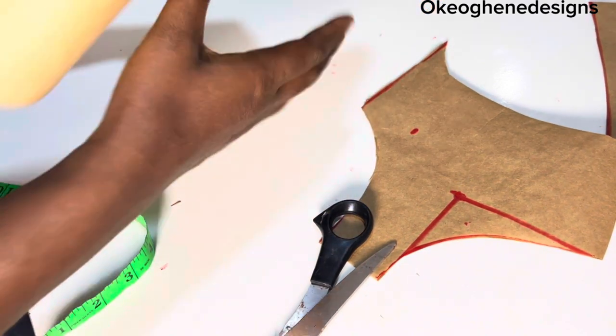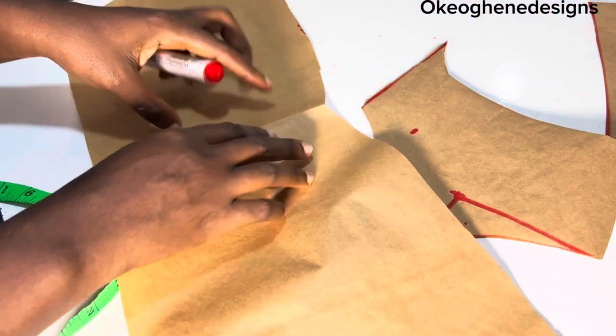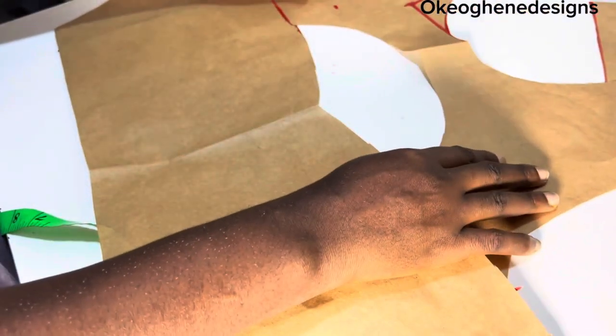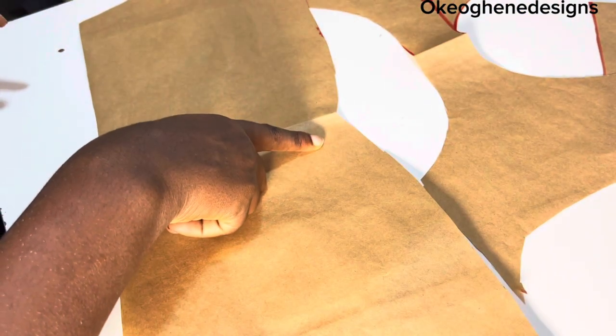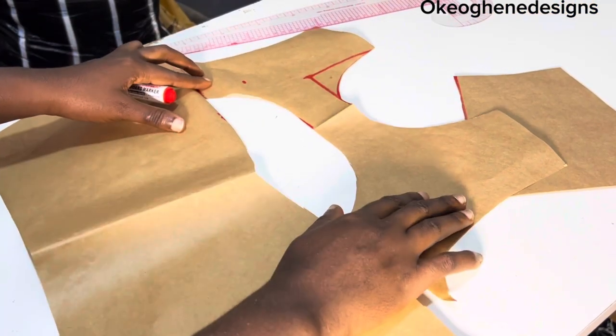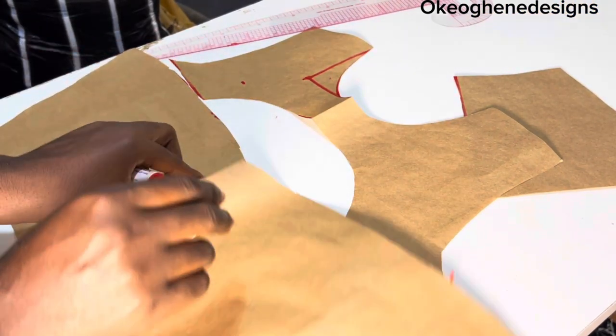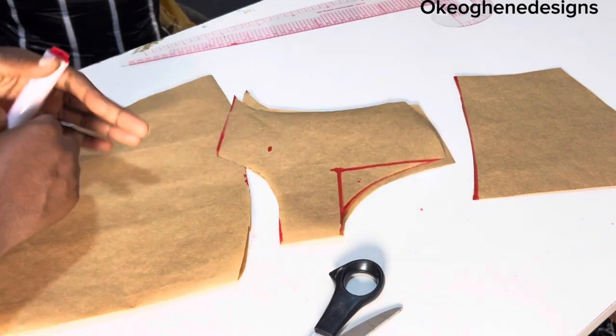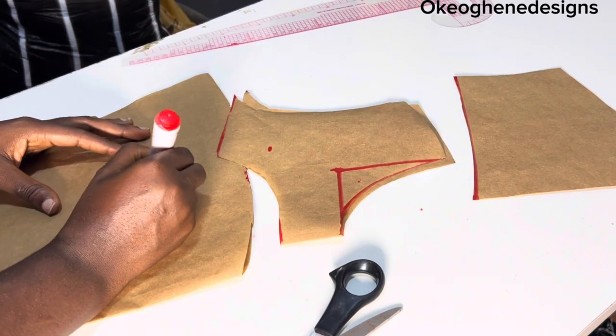So I'll have here the strapless part, and then we have here the yoke side. Let me show you. Let me go back so that you can see it. So we have here the yoke part, and we have here the strapless part. So if you don't want to do that, you want to separate yours, you can do it. I'll go ahead to tag it.